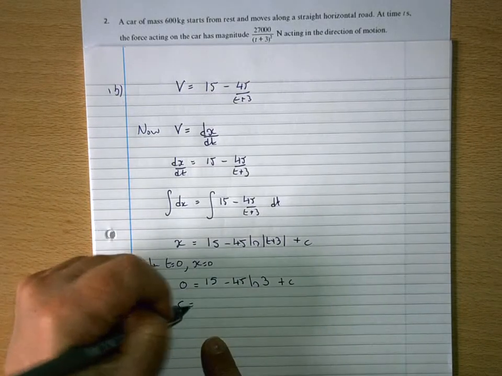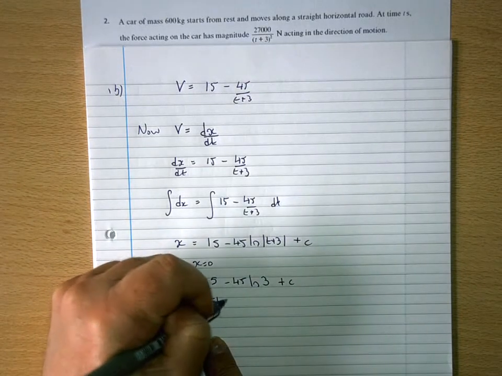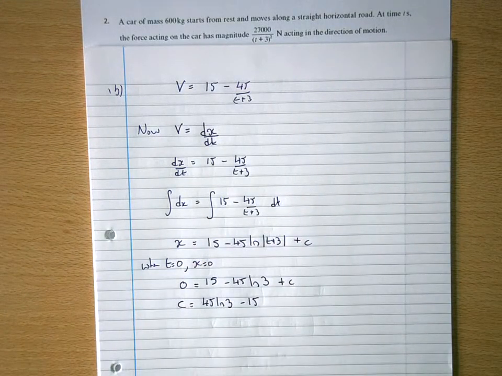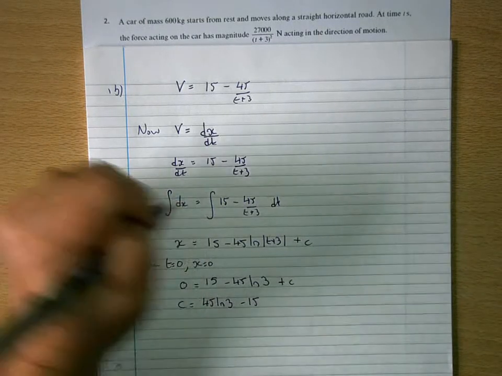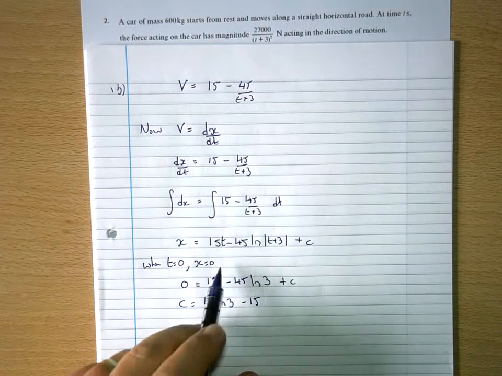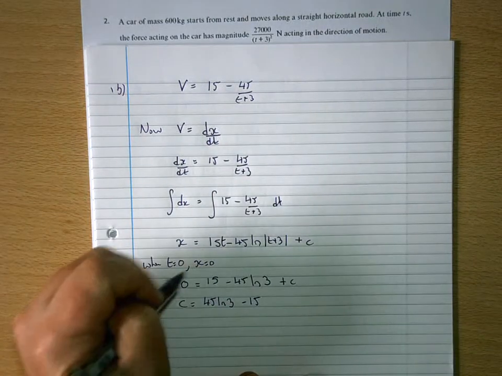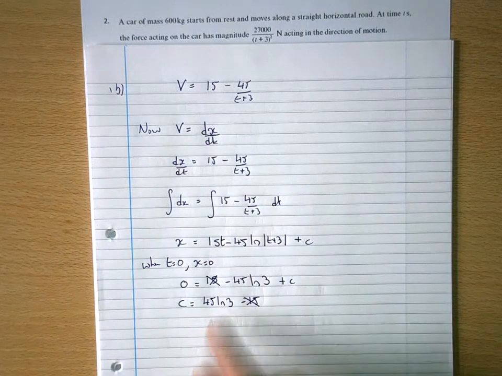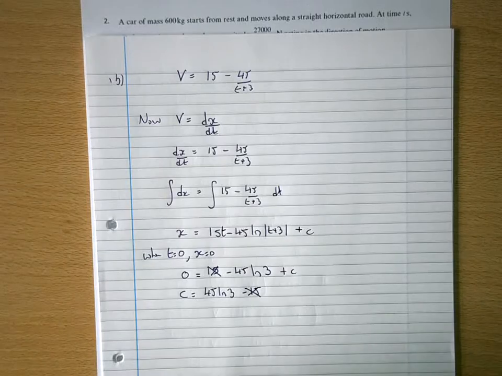So c will be 45 ln 3 minus 15. No, it won't, because that's 15t. When I integrate that, I get 15t. My bad. So that's gone, and c is 45 natural log 3.